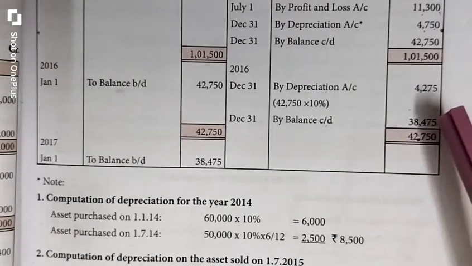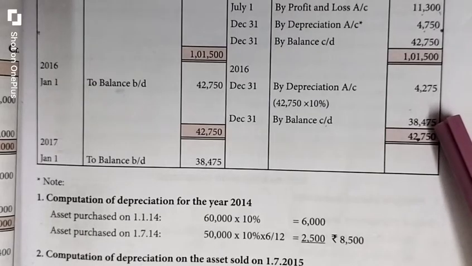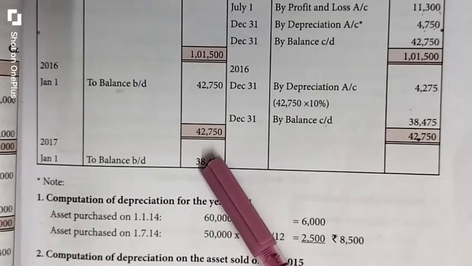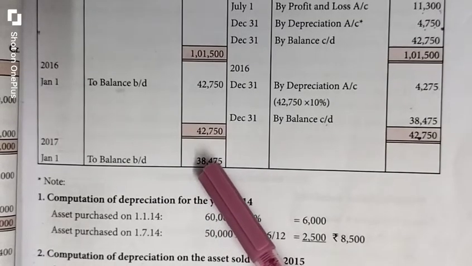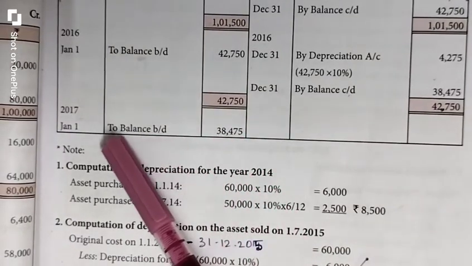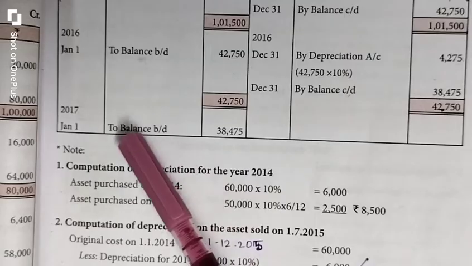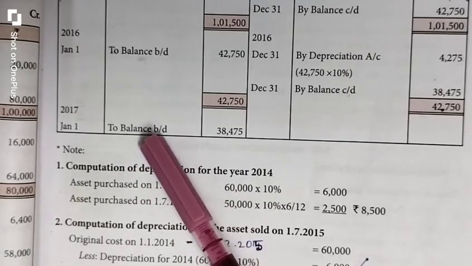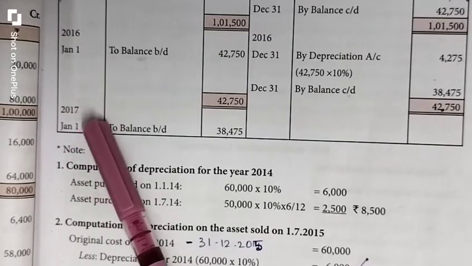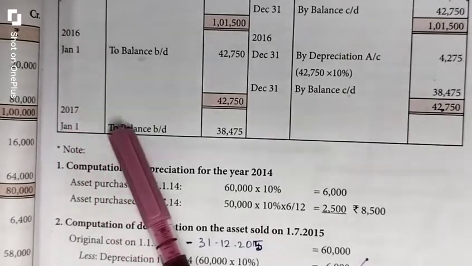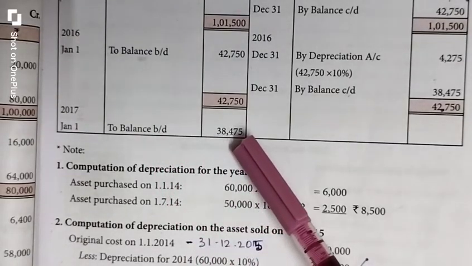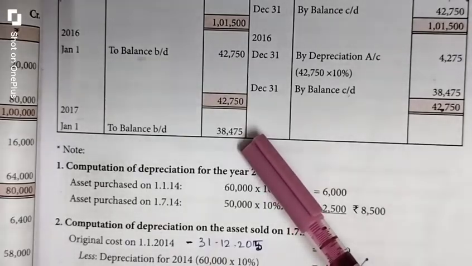Then you have to bring that 38,475 into the opposite side and enter it below the total. Okay, we entered. Against this you have to write to balance brought down. This is the opening balance of the machinery account dated 1st January 2017. So the next accounting period opening balance of the machinery account is 38,475. We prepared the machinery account.